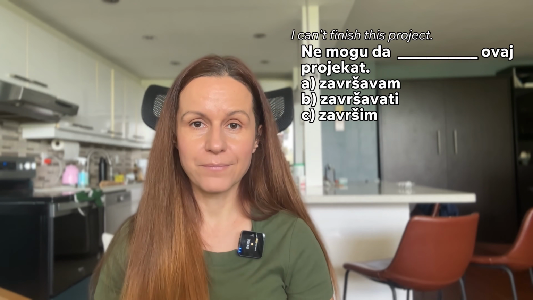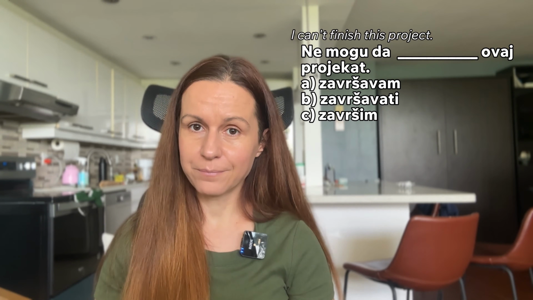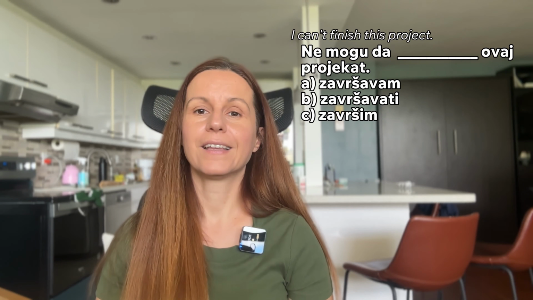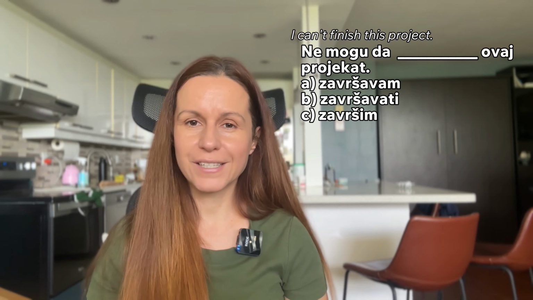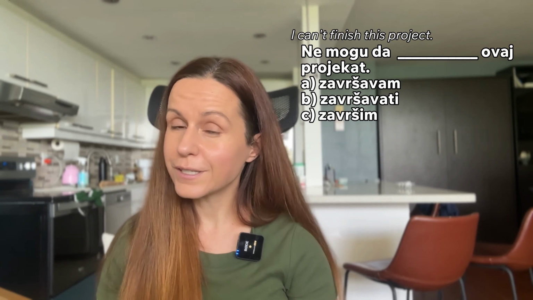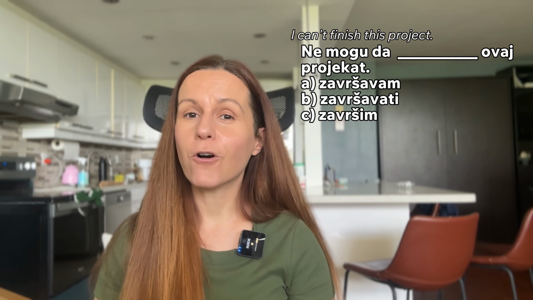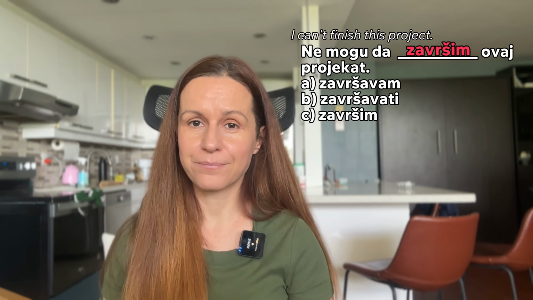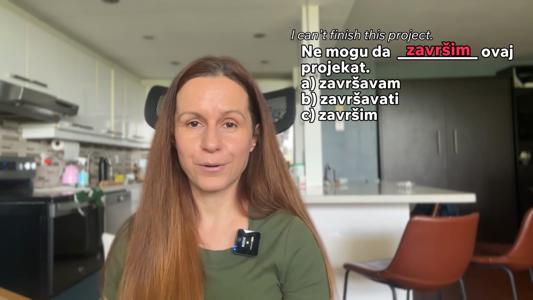Ne mogu da ovaj projekat. Završavam, završavati, završim. They all look pretty much the same, right? Do all these forms exist in Serbian? Yes. But the only correct answer is the last one, završim. Ne mogu da završim ovaj projekat.